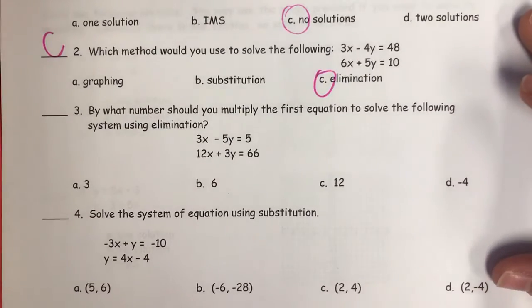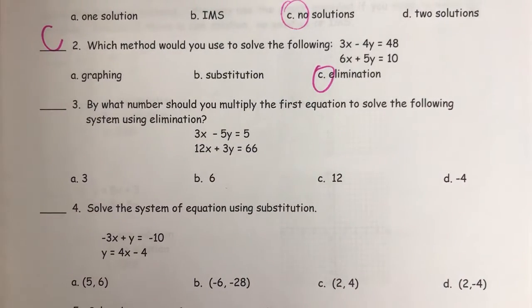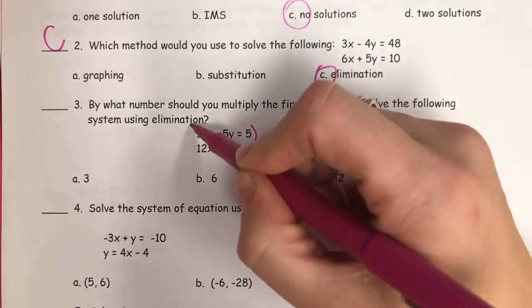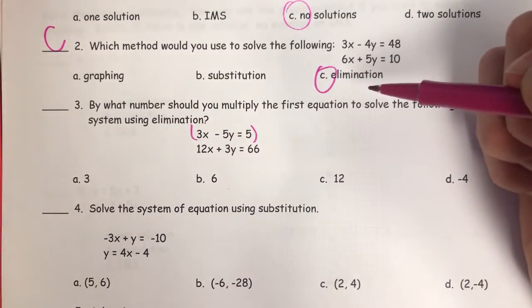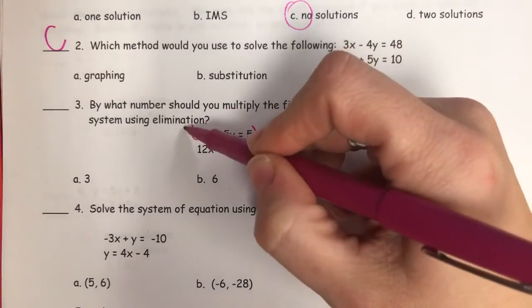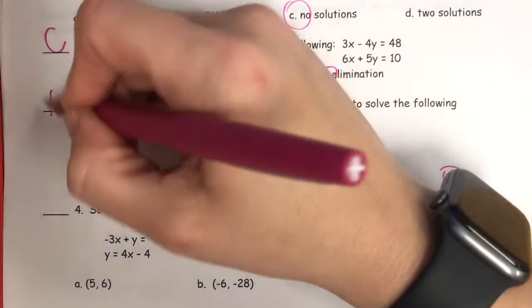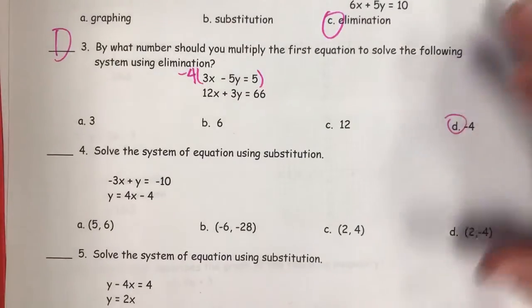Number 3, by what number should you multiply the first equation to solve the following system of equations? So if we want to just multiply that first equation, there's nothing we can multiply 5 by to make it a 3, but we can multiply this 3 by a 4. They're the same sign, so we'll want a -4, so we will pick D.